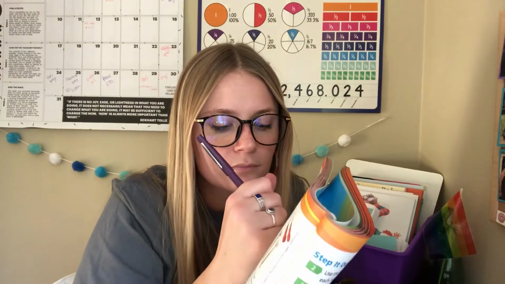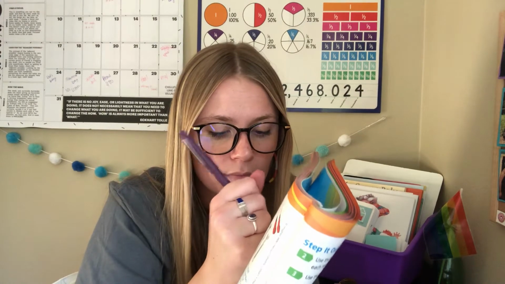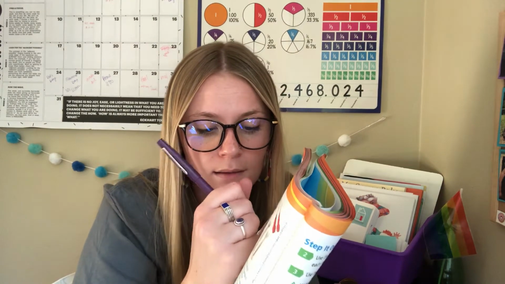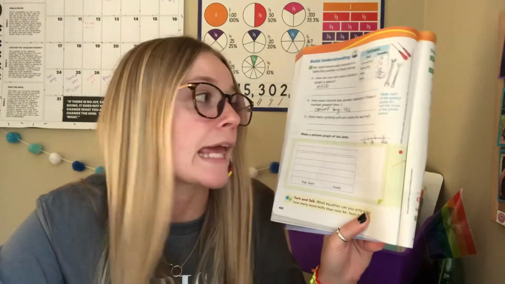So I could use half of my symbol. So I'm going to count by 4s. I could have counted by 2s, but I want to have my symbol represent as much as I can.